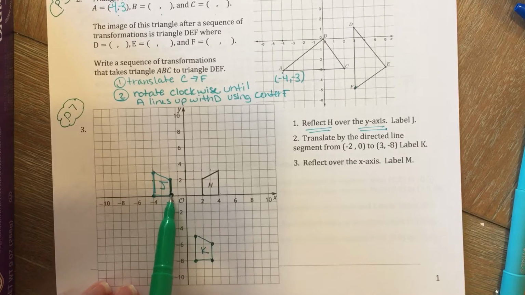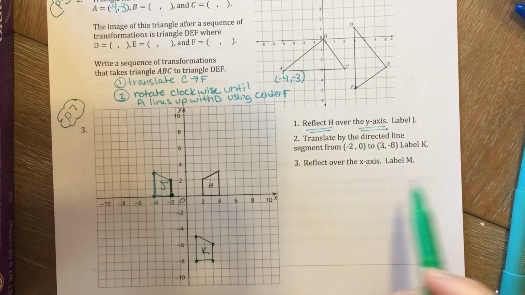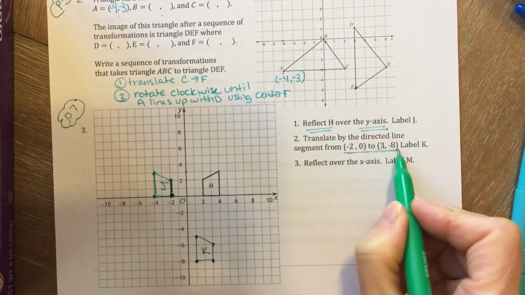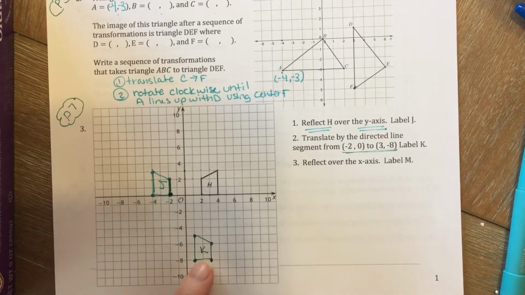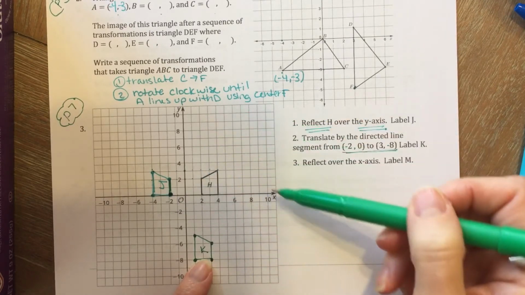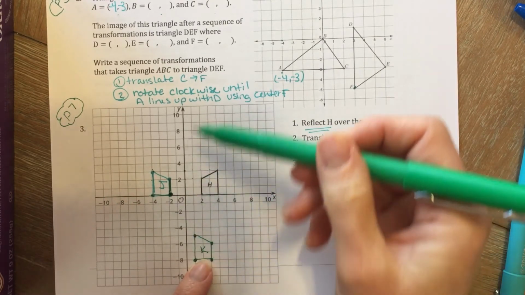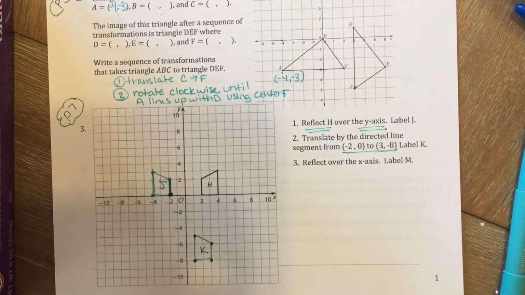So for example, let's do this coordinate right here. I'm moving over 5, 1, 2, 3, 4, 5 to the right, and now I'm going to go down 8. 1, 2, 3, 4, 5, 6, 7, 8. That's another way to use this to move all of your coordinates, that translation. And then finally reflect over the x-axis, and I'll let you do that. You're going to reflect this over the x-axis, my horizontal x-axis, and I'm going to use counting to do that, for instance. And the answer will be in the locker.